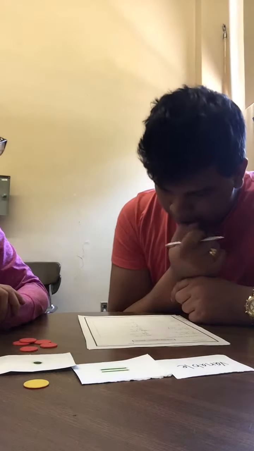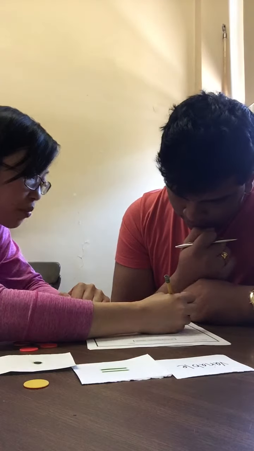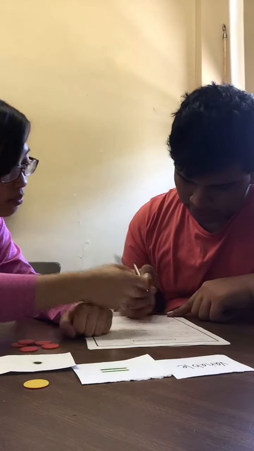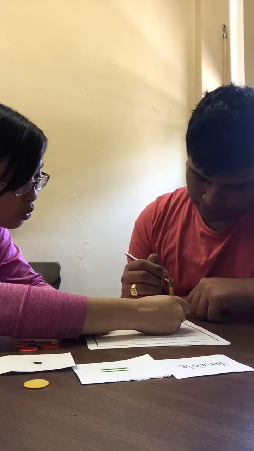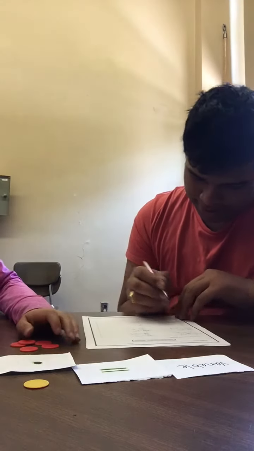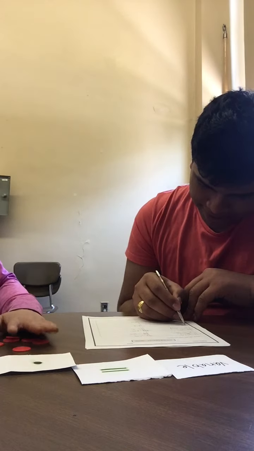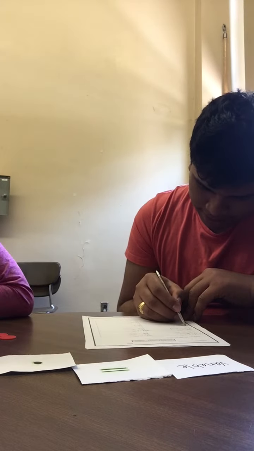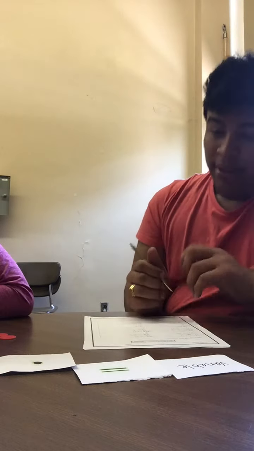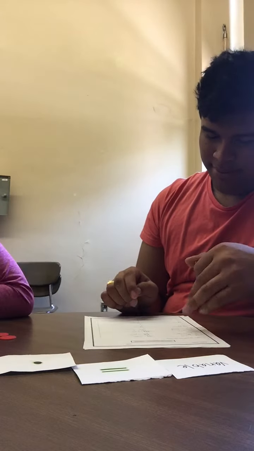Okay, good. Let's work on this problem. N divided by 9 equals negative 2. Okay? You can use these, but you don't have to use these strips if you don't want to. It might be easier just to do it on the paper.